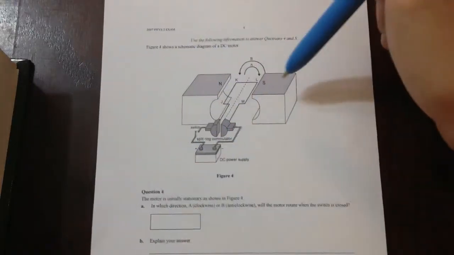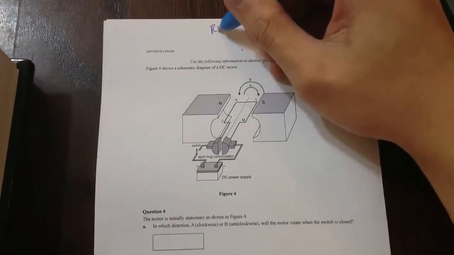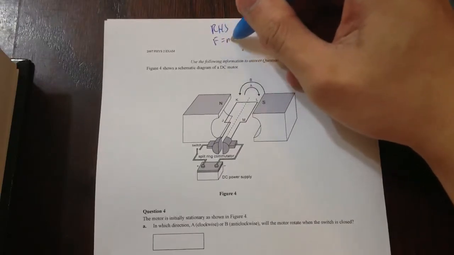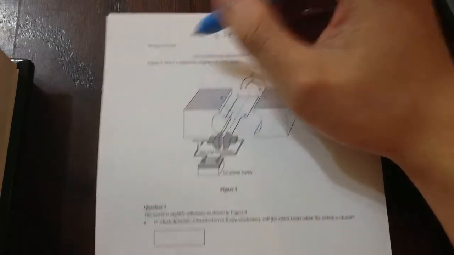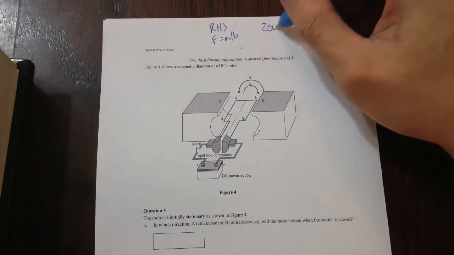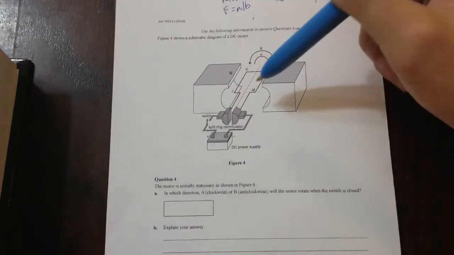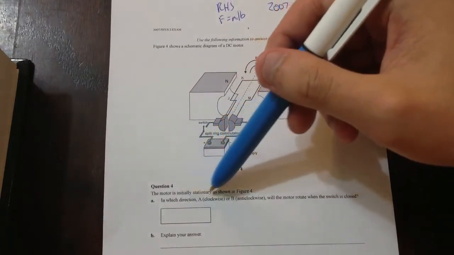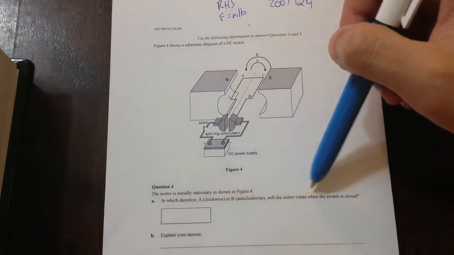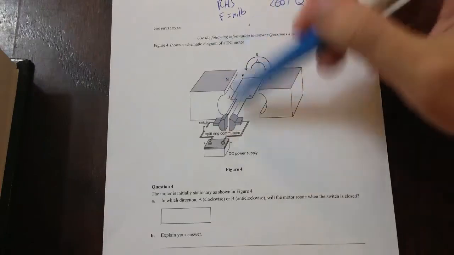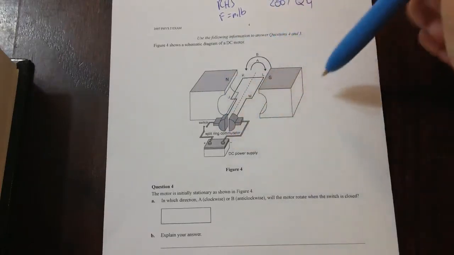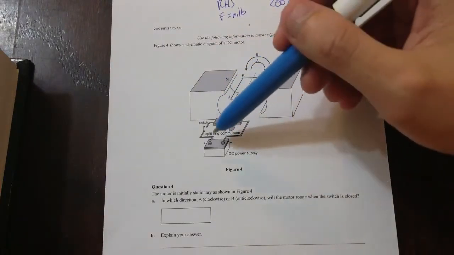Okay, so finishing off the right-hand slap rule and F equals NILB, we have two questions. One from 2007, question 4, and this is definitely a direction thing. In which direction, clockwise or anti-clockwise, will the motor rotate when the switch is closed? So this is just a diagram. It's a motor. We've seen this before. Now we just need to figure out how it works.